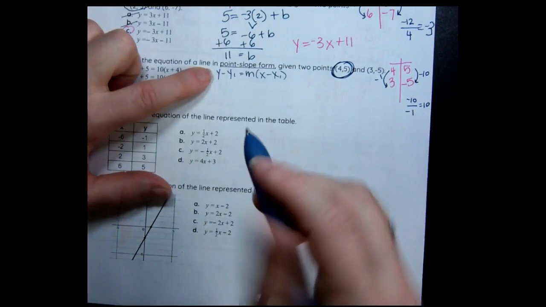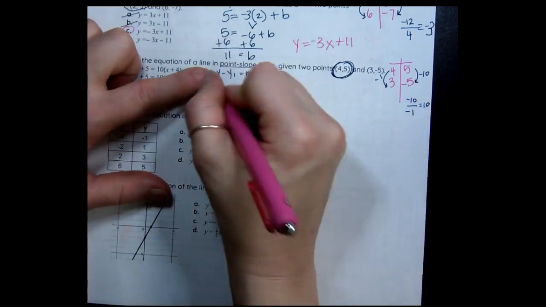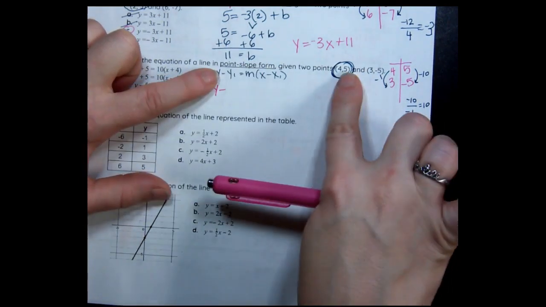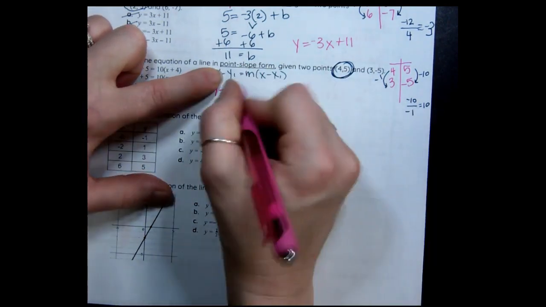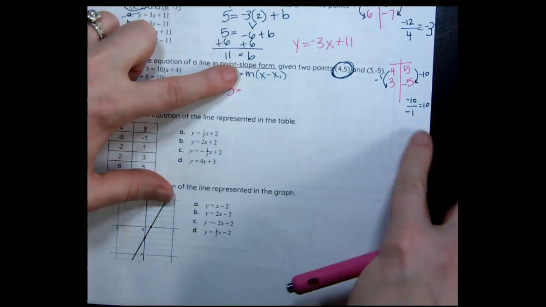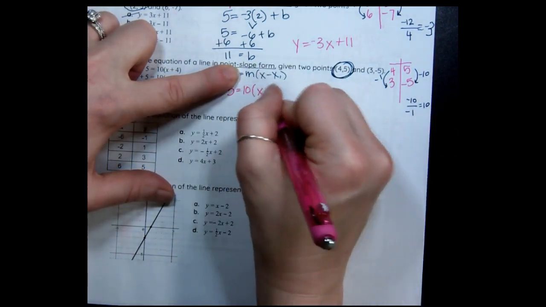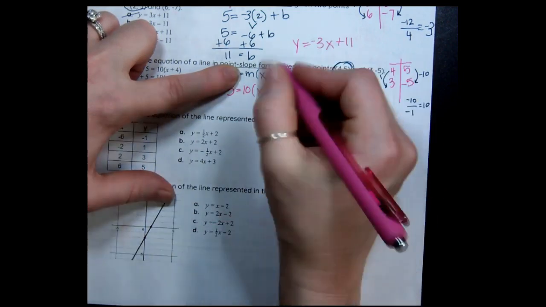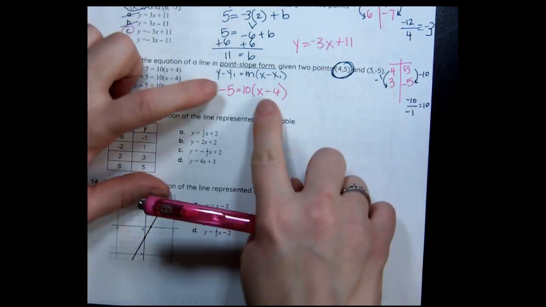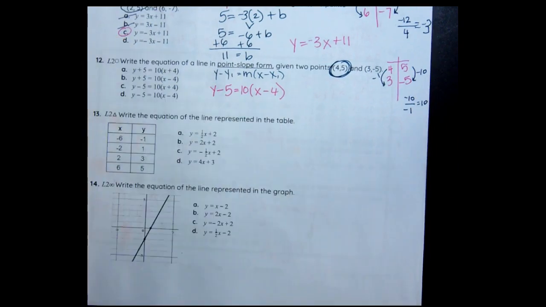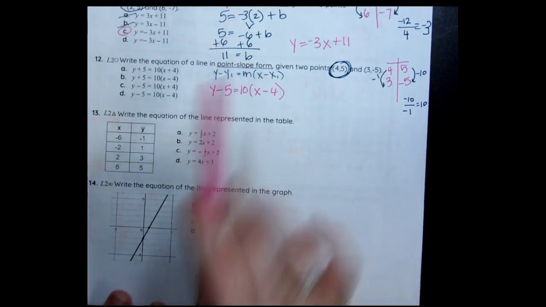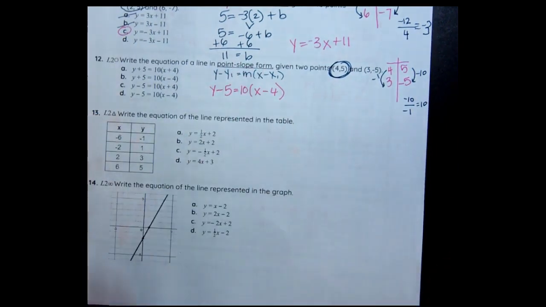So y minus my y value, 5, equals my slope, x minus my x value. I don't have any double negatives, so in this case, point slope form is done. Okay, I have nothing else I have to do.